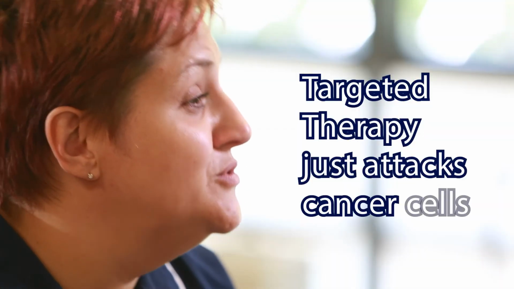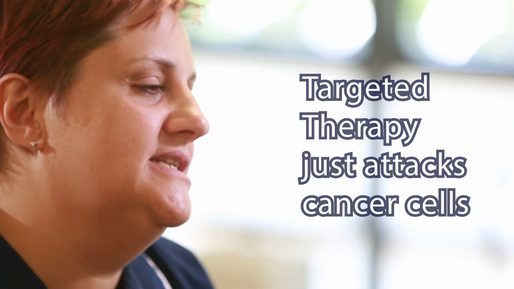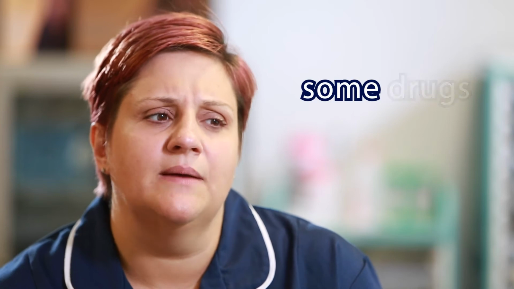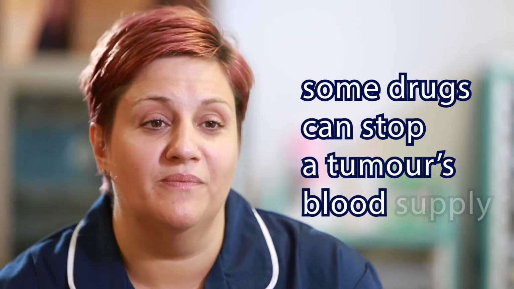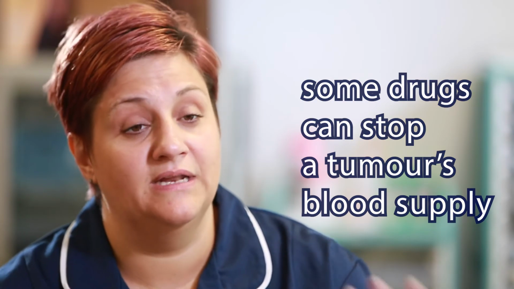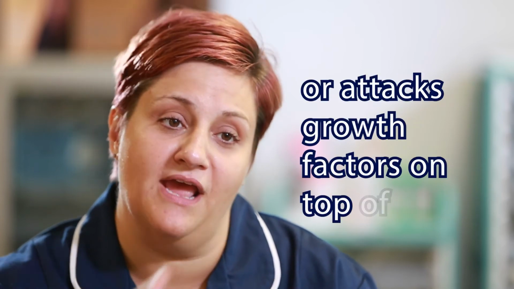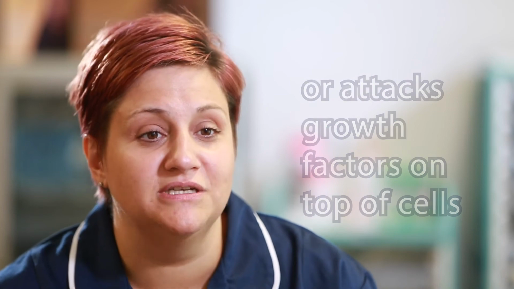So, for example, targeted therapy. Sometimes they're called golden bullets because they literally just attack the cancer cells. And obviously that will help with the patient not getting so many side effects. There are lots and lots of new drugs that are becoming available on the market through research. So, for example, some of the drugs can actually stop the tumour's blood supply and then it will lead to the tumour dying off, or it attacks the growth factors on top of the cancer cells so that they can't grow and divide.